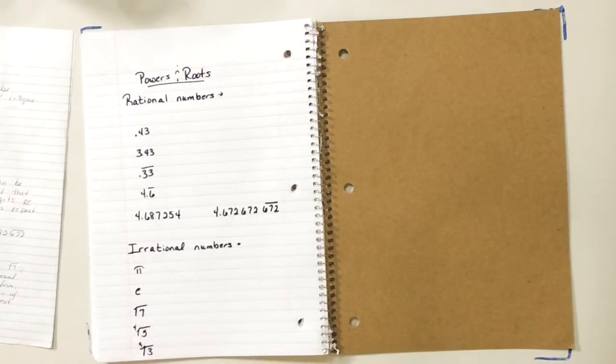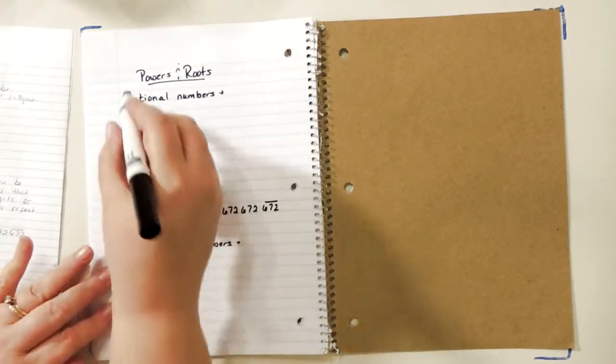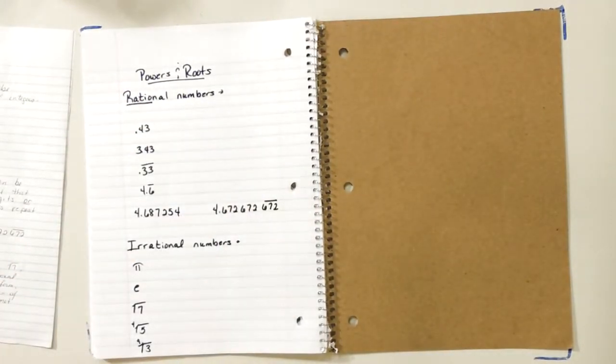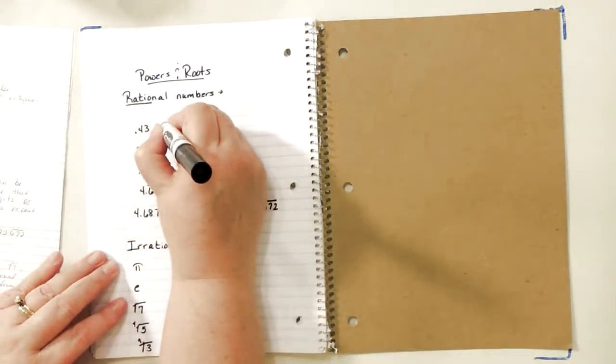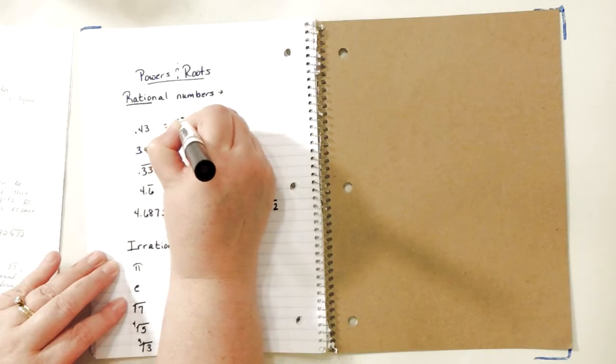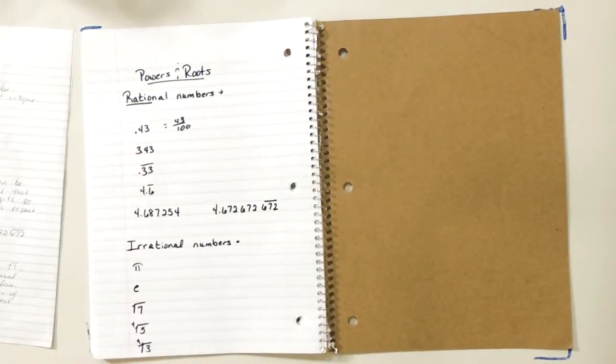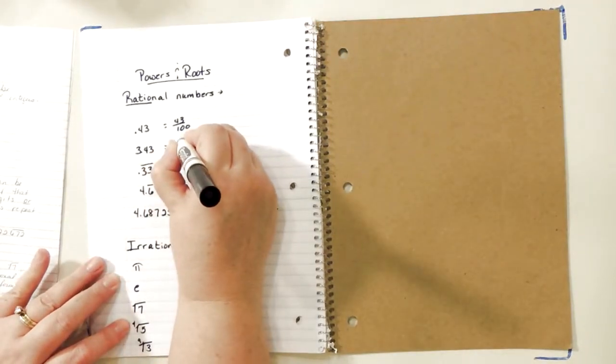Okay, powers and roots. This is a little bit of review from Algebra 1. Rational numbers can be written as a fraction or a ratio of integers. So 0.43 is a rational number because you can rewrite it as 43/100ths. 3.43 is a rational number because you can rewrite it as 343/1000.